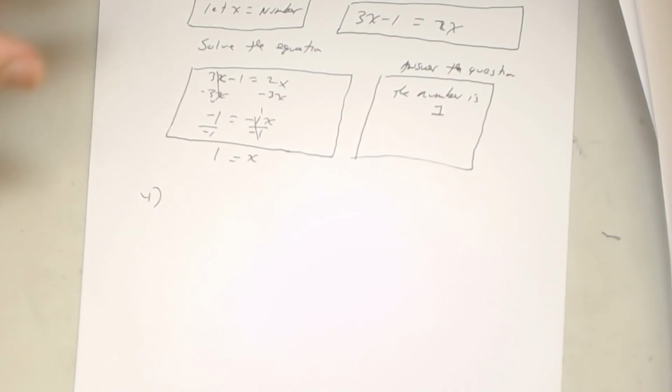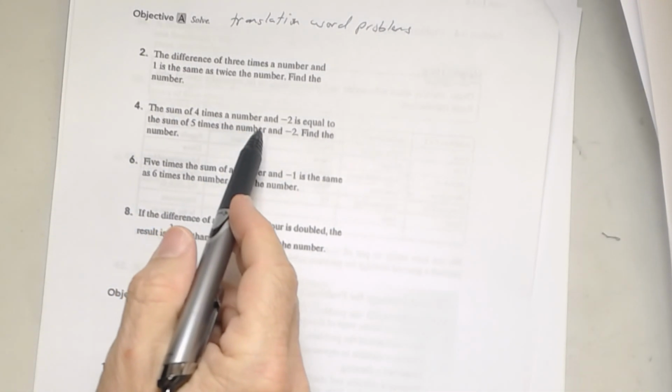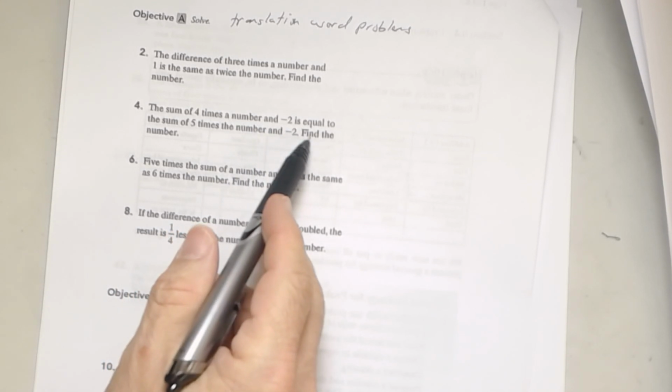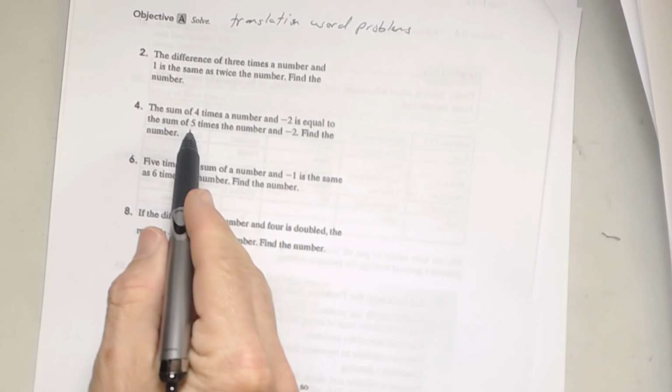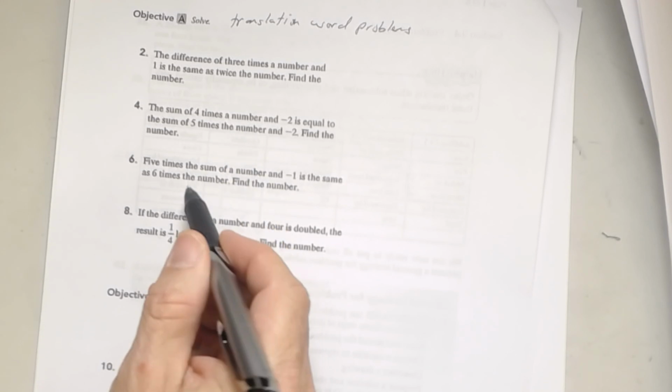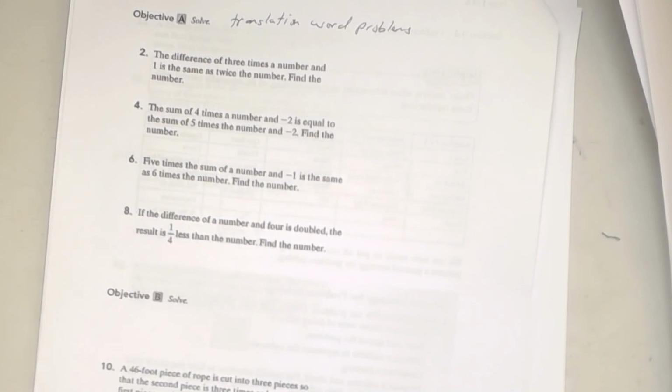Okay, so number 4, you have the sum of 4 times a number and negative 2 is equal to the sum of 5 times a number and negative 2. And find the number. So the sum of 4 times a number and negative 2 is equal to the sum of 5 times the number and negative 2.